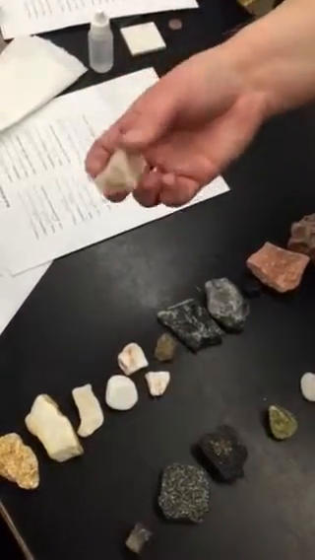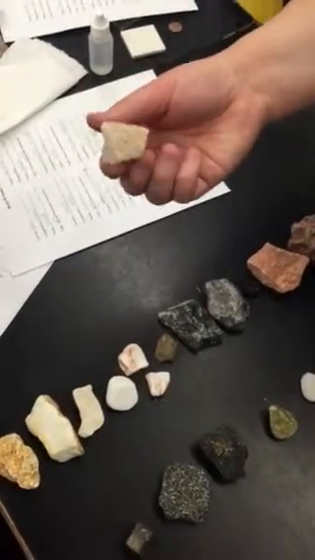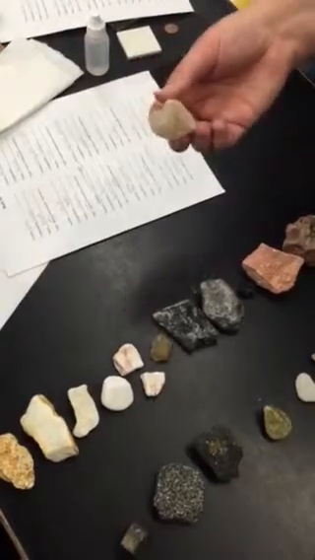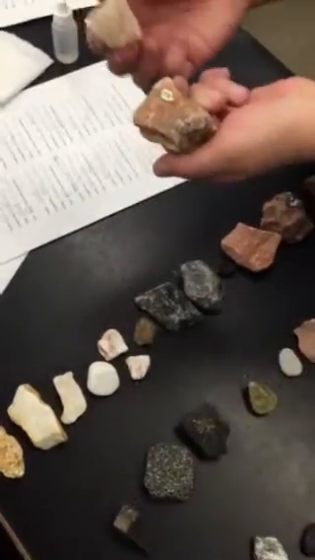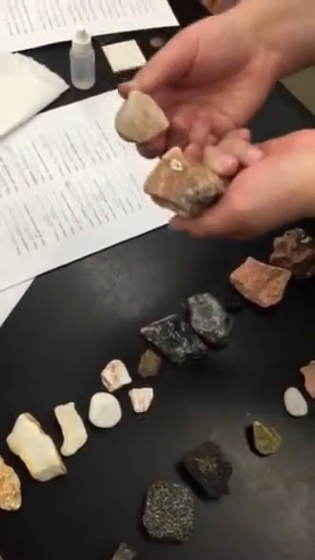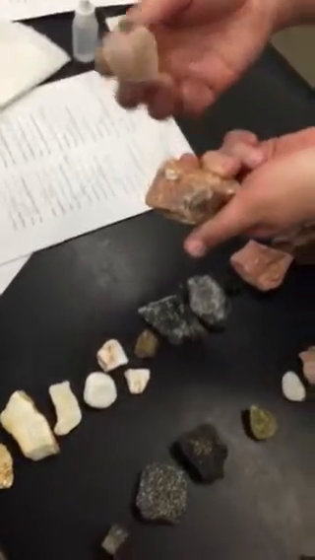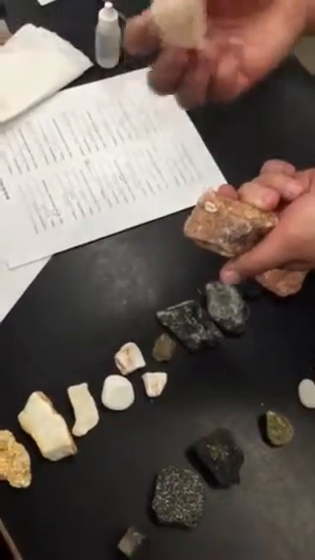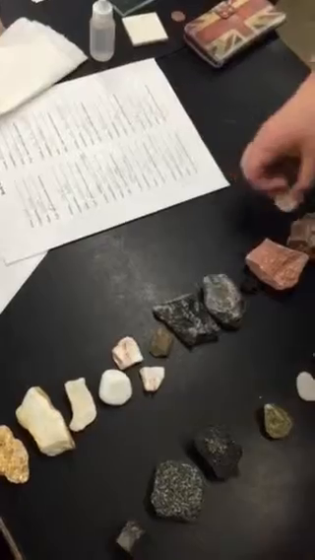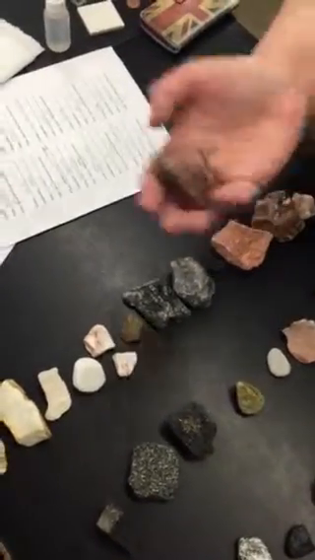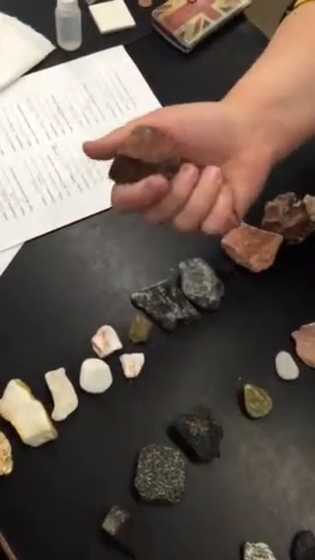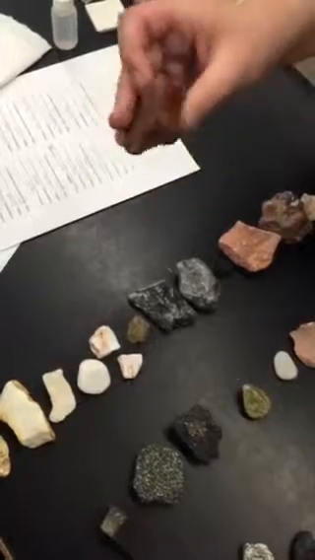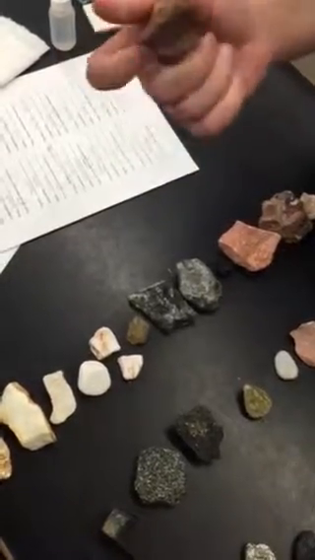This is rock salt. The way I always tell is I lick it and it tastes like salt. It can be mixed up with marble on occasion because they look very similar. Marble reacts to acid. Halite, rock salt tastes like salt. This is chert. It's made of quartz. It looks very waxy in texture and has lots of different colors in it.